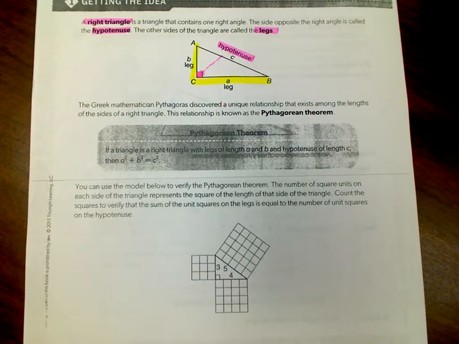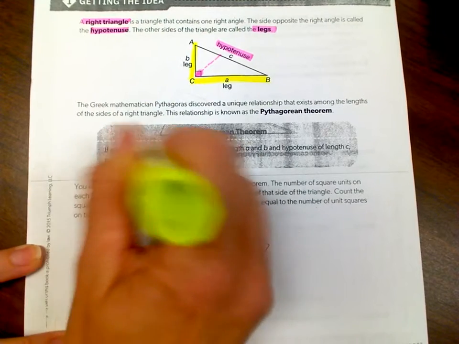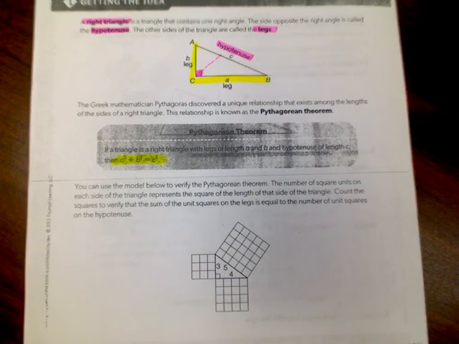The Pythagorean Theorem states, if a triangle is a right triangle with the legs of lengths A and B and a hypotenuse of length C, then A squared plus B squared equals C squared. That's a little difficult to read, but that is your formula that you're going to use.